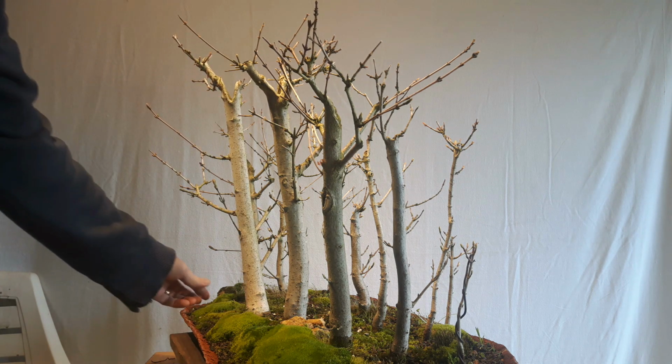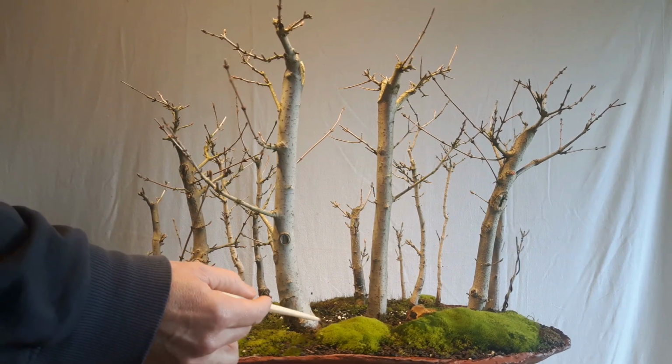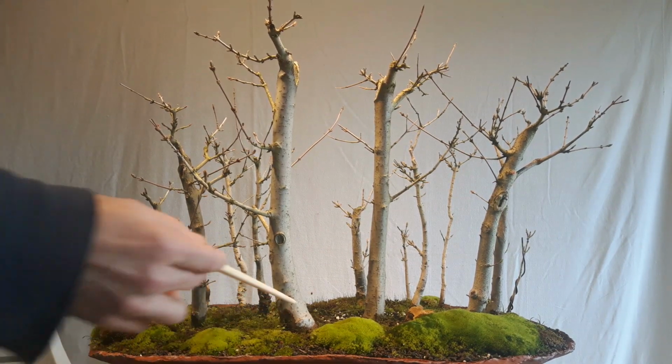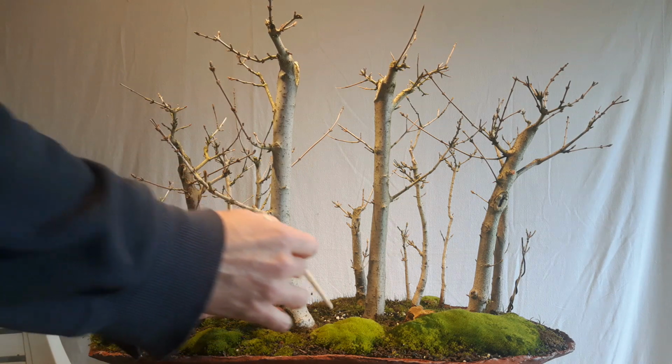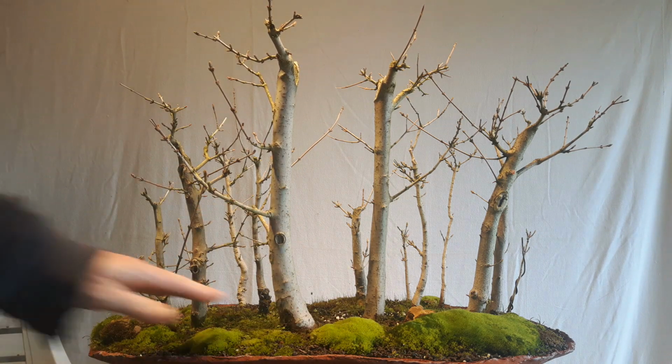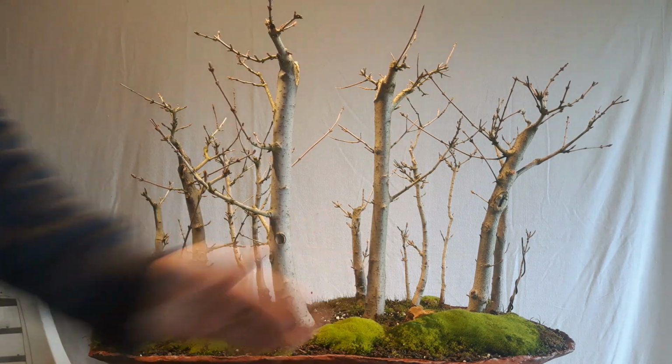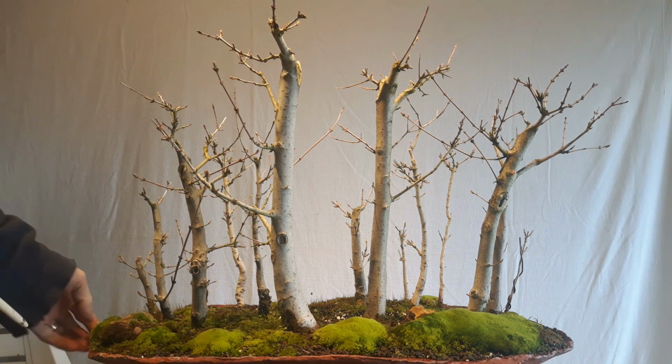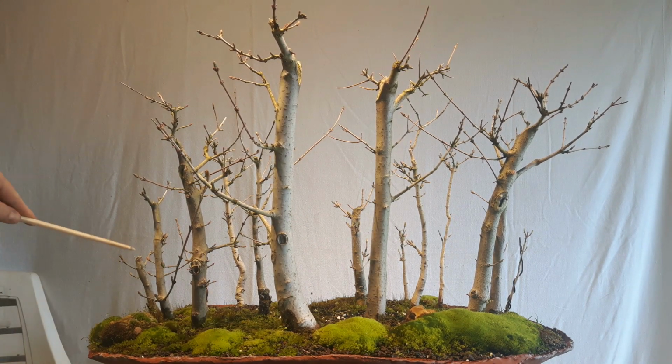So that's a possibility. So I think I'm going to get this one out and then reposition it, and maybe put it a little closer to that one, so that this comes a little more in the center of the composition.